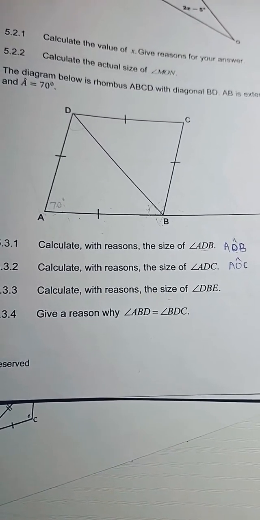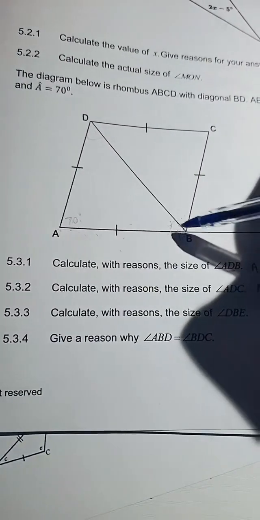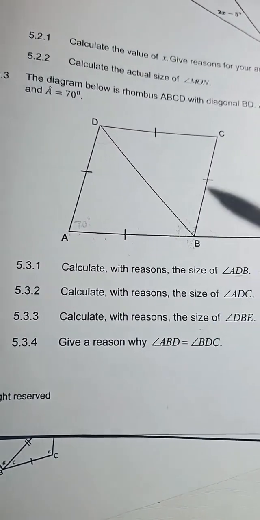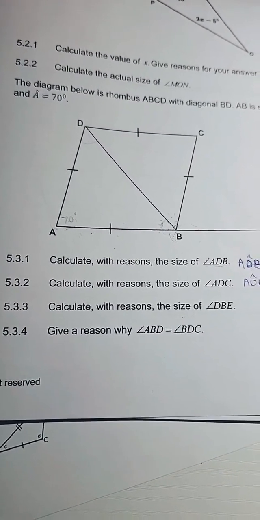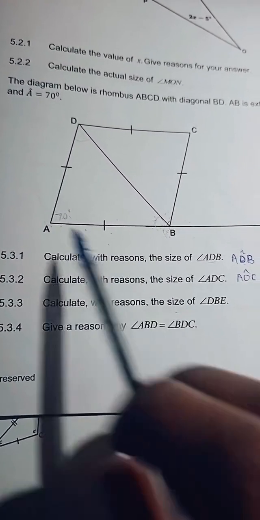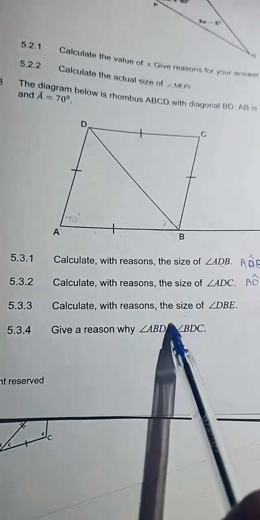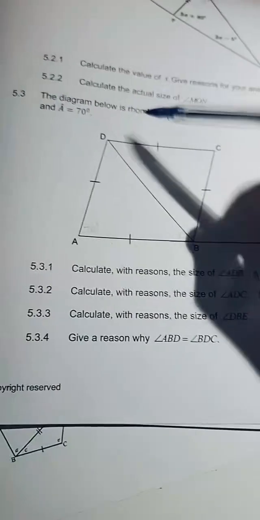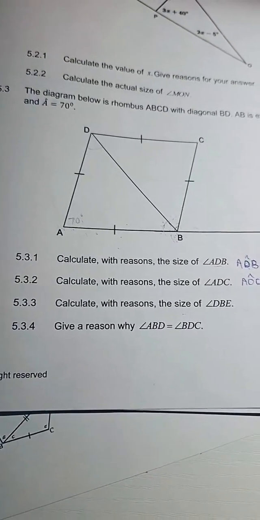The reason is, so those two angles, this angle and this angle, are equal because... I'm waiting. Give a reason why angle ABD is equal to angle BDC. So why is this angle equal to that angle? Why?